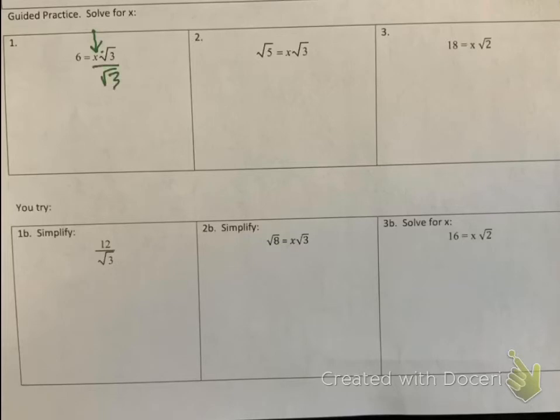So if you divide the right side by the square root of 3, you have to divide the left side by the square root of 3. So right now we do have x alone. X is equal to 6 over the square root of 3, but like we just did in the warm-up, we have a root in the denominator, so we do have to rationalize. So we're going to open up parentheses and multiply the top and bottom by the square root of 3, whatever the denominator is.